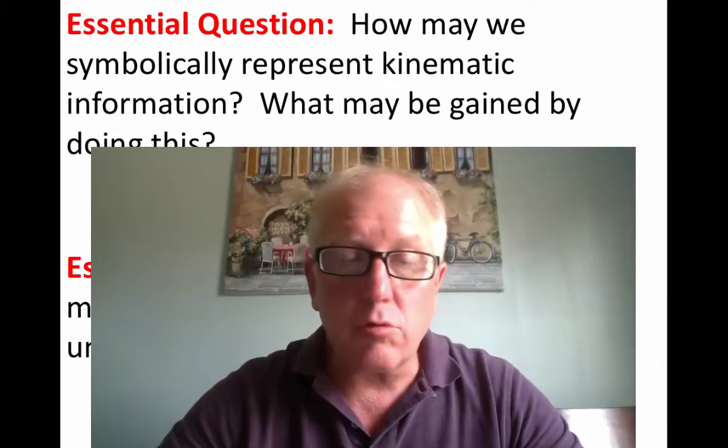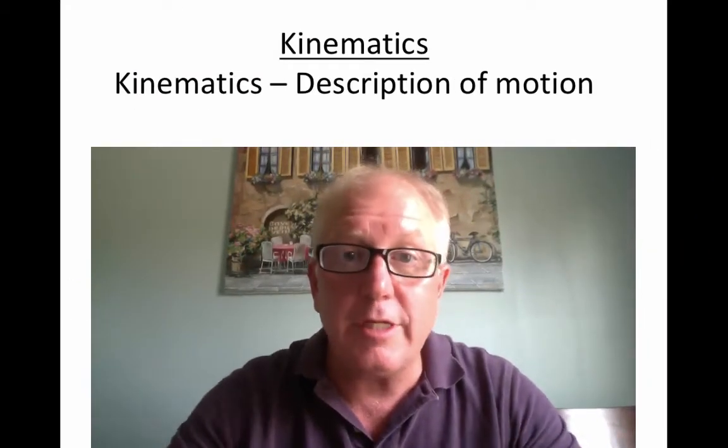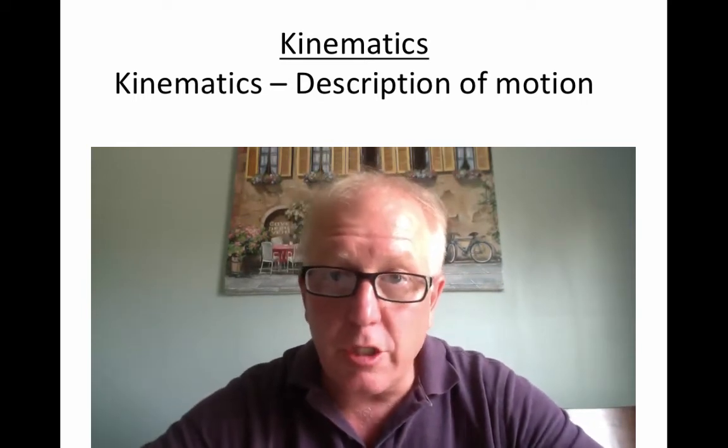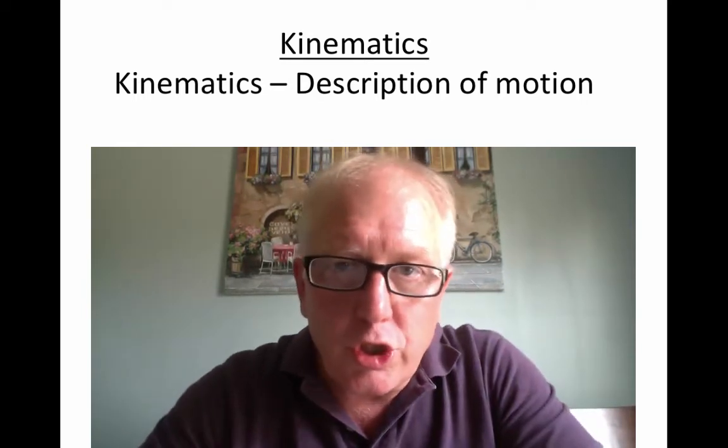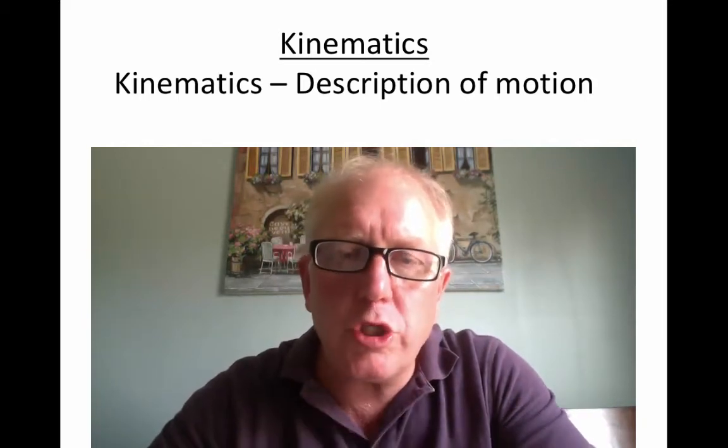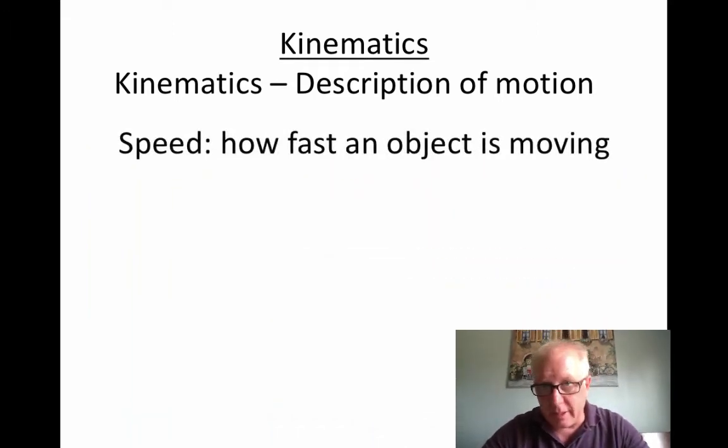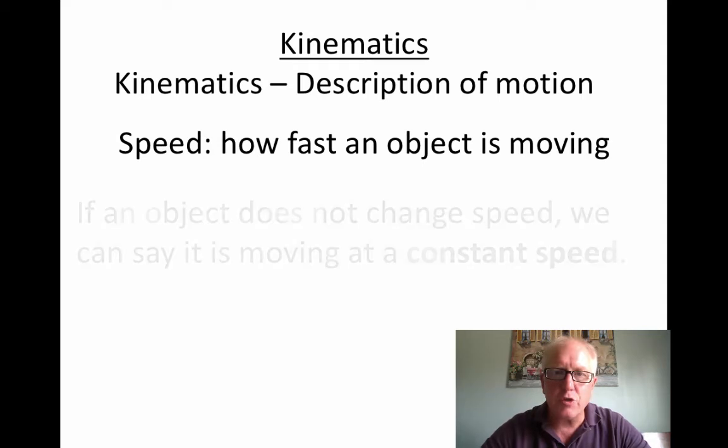A good question to be asking is, what is kinematics anyway? Kinematics is a description of motion. Maybe you should think about that a little bit. What would you use to describe the motion of an object? Well, maybe it would be the speed. That would be a good thing. How fast are you moving?